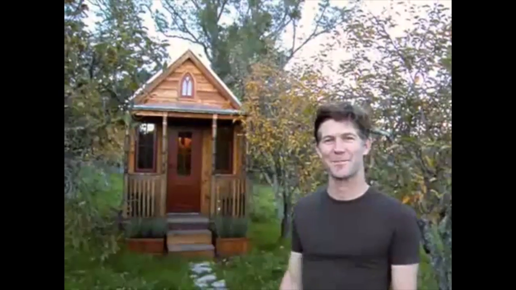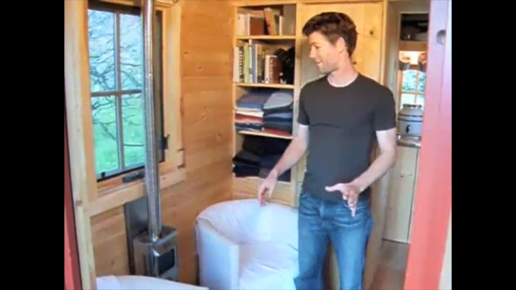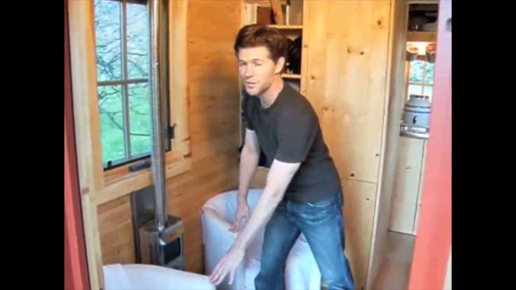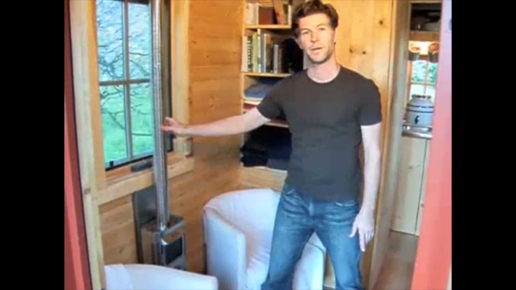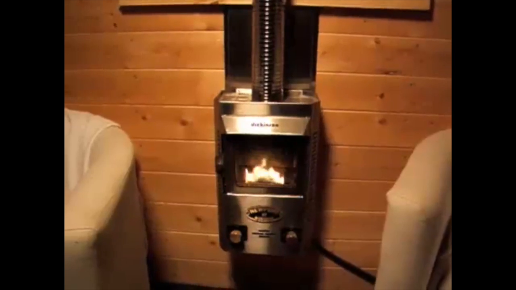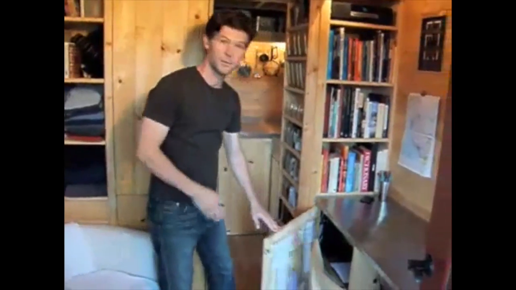My tiny house. Come on in. Just inside the front door, I've got these two puffy chairs flanking this little boat fireplace. It's a very tiny fireplace, but it's a tiny house. Closet storage, a cabinet space below this desk.